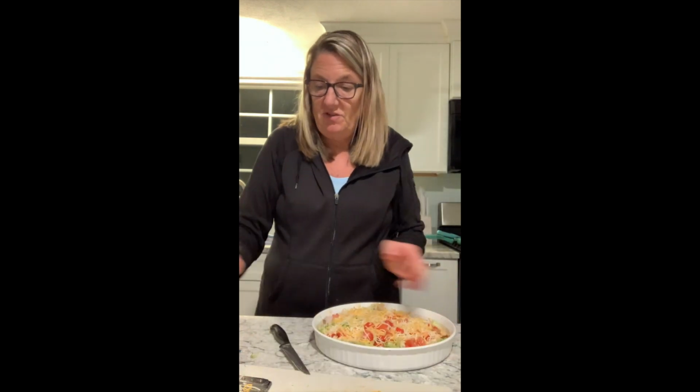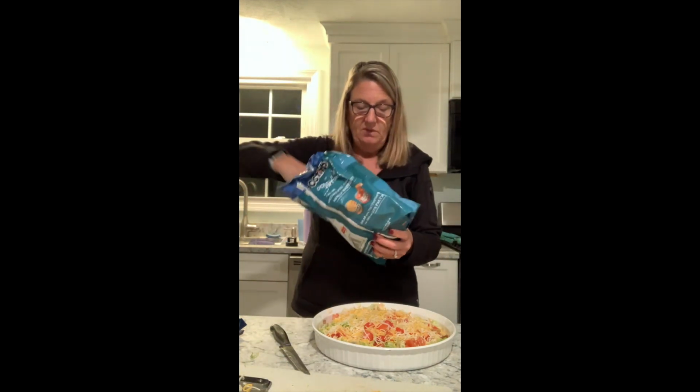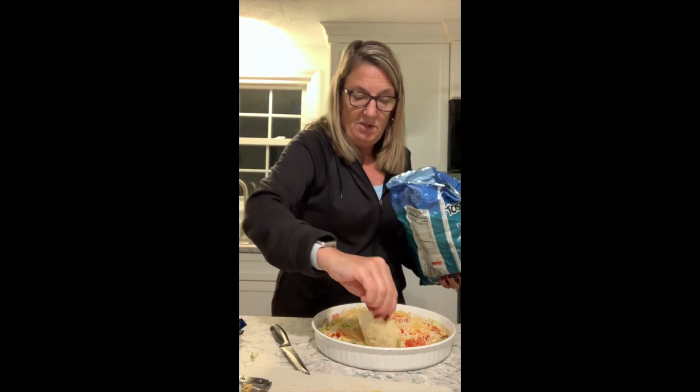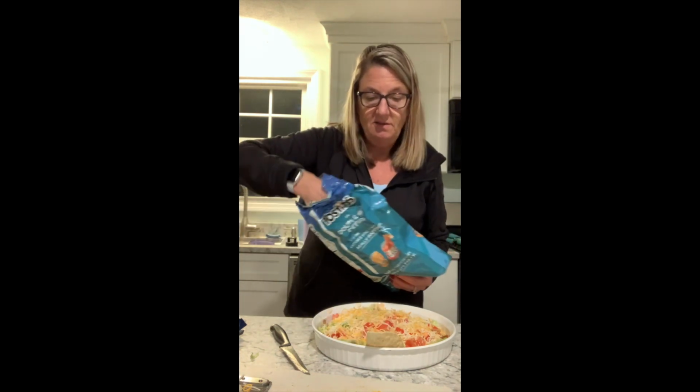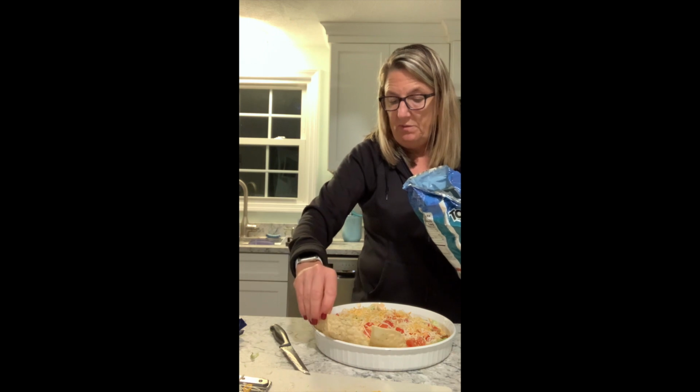And to make it extra presentable and festive, I usually use these chips when I serve it, but you can take these chips and you can put them in the edge, and it gives it a little bit of a, I don't know, pretty presentation.